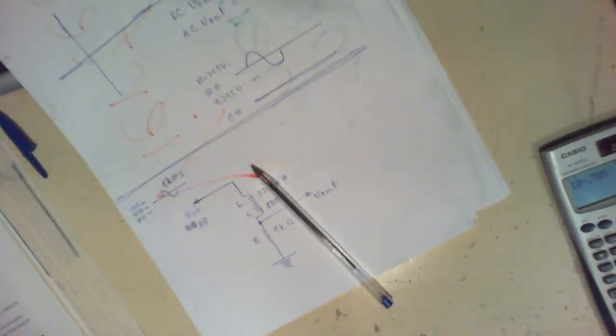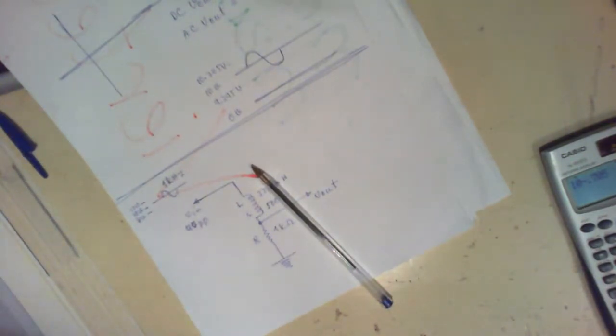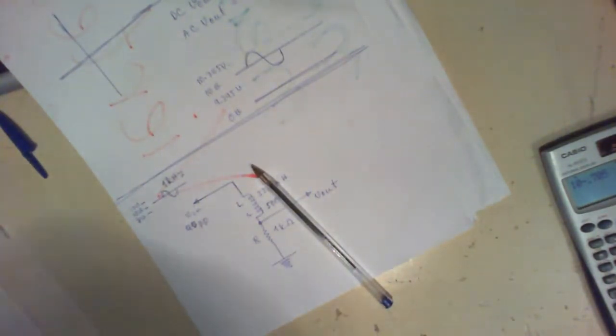Now I'm talking about these because I wanted to build a circuit for testing inductors, and without the theory that we have here, we would not actually understand how that circuit would work.